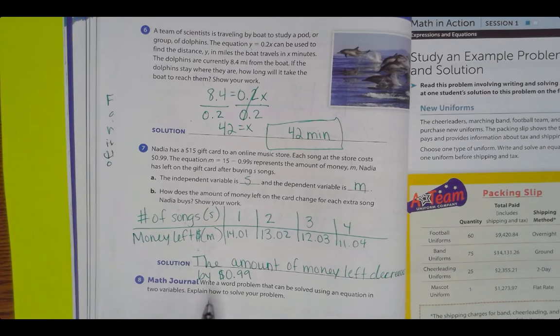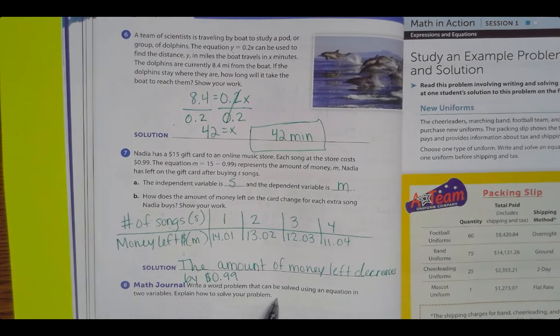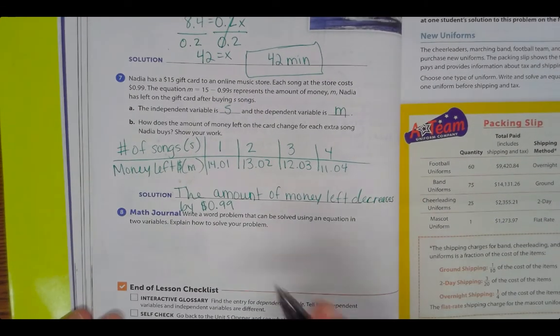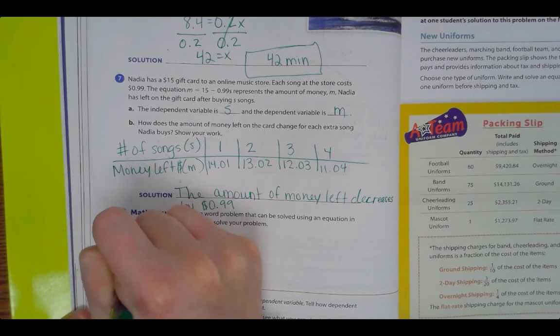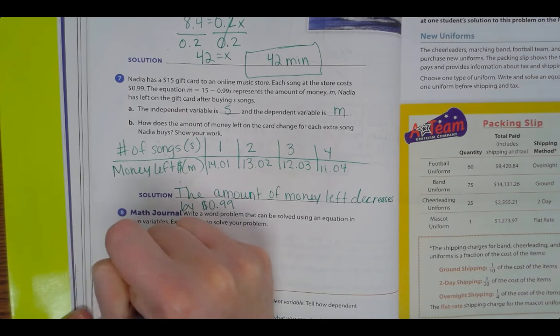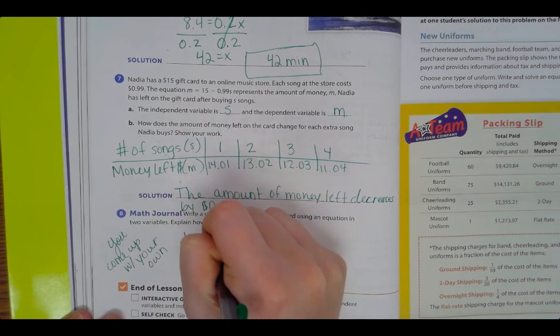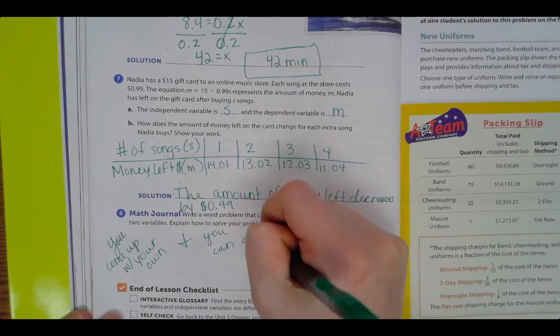Right. Number 8, write a word problem that can be solved using an equation in 2 variables. Explain how to solve your problem. You will come up with your own for number 8. And you can have a partner try your problem to see if they can get it.